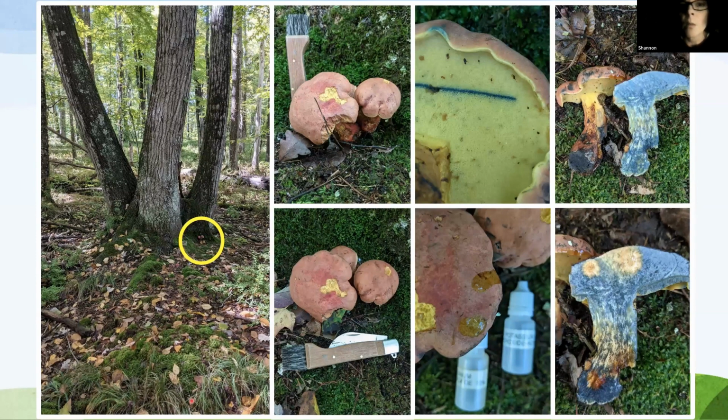And we have the lateral section that's present that shows that the interior is blue, and we get a little bit more of a close-up of the pore surface, and we can see that when I cut it, it also turned blue. I have some images that include some chemical staining, which, as I mentioned, can be important for boletes.